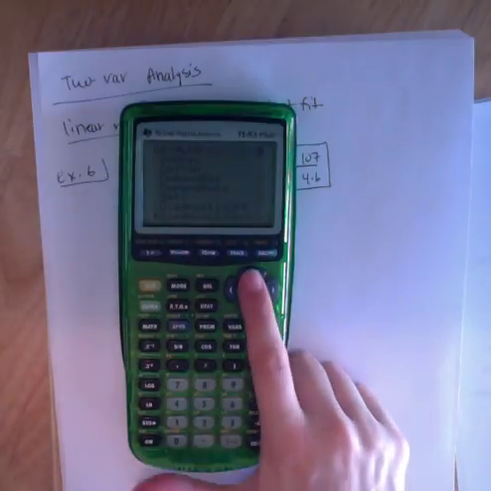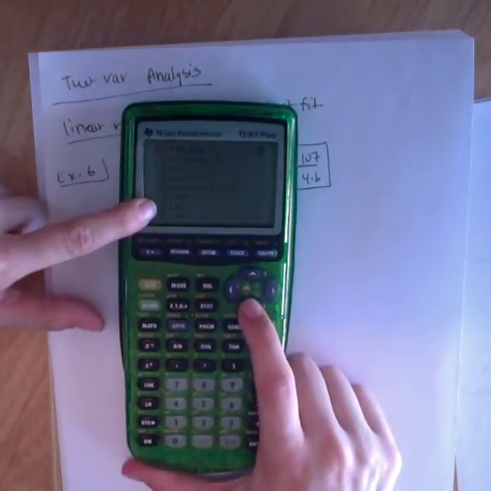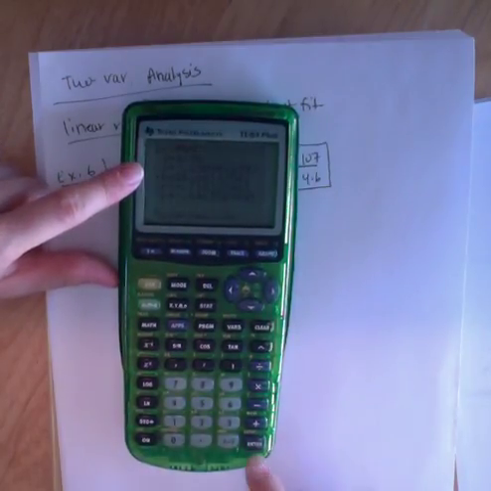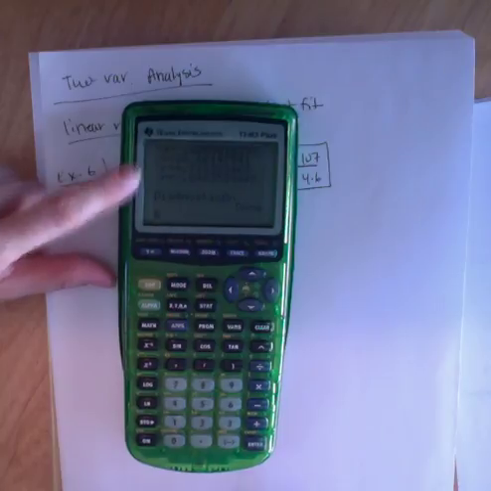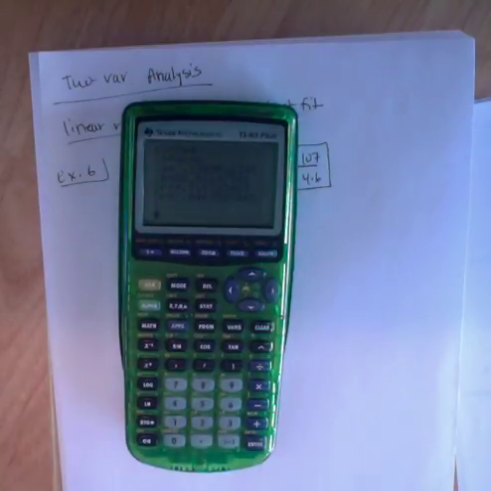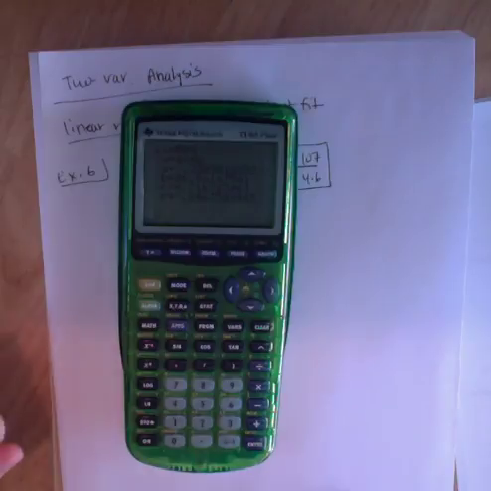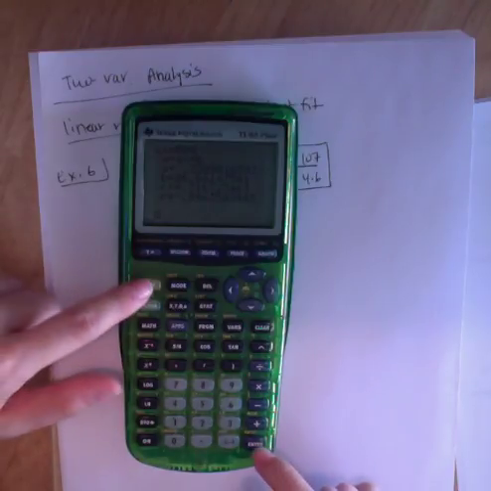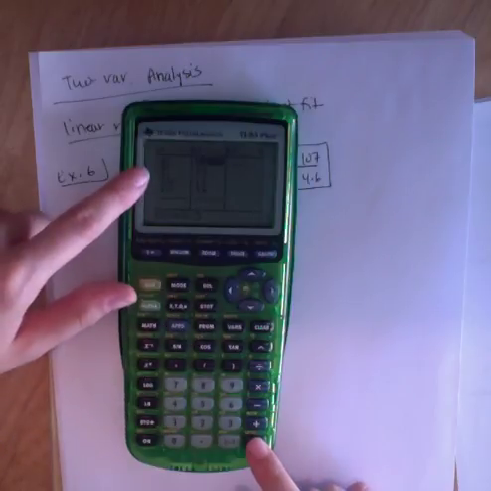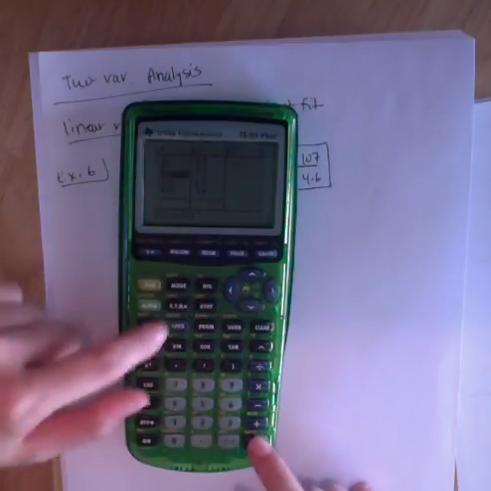So here you can have diagnostic off or diagnostic on. I'm going to hit diagnostic on, enter, and then I'm going to do the linear regression again, and then you should have your r. Okay. It didn't like my r. Hold on. Make sure my lists are right. This one's wrong.